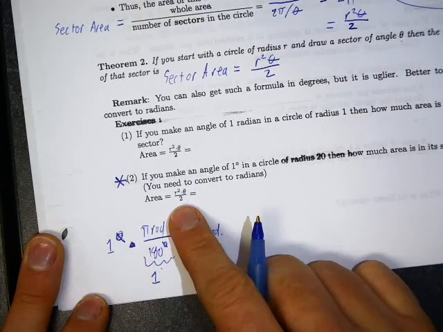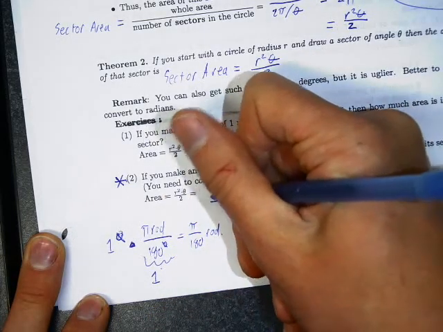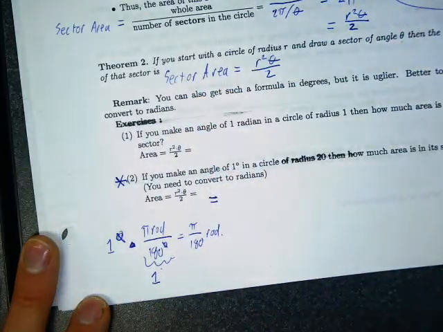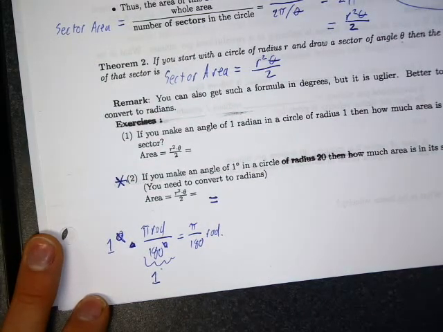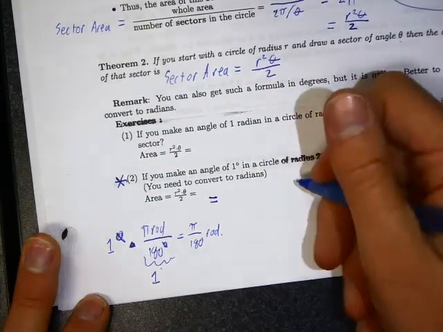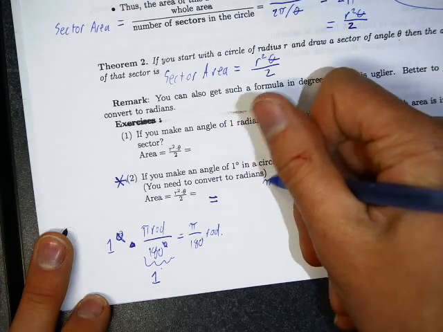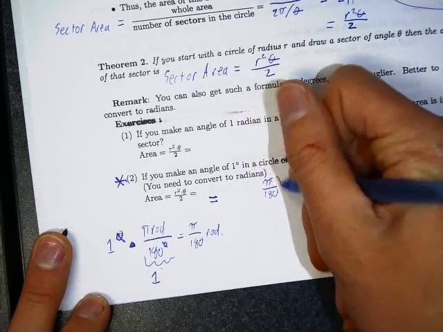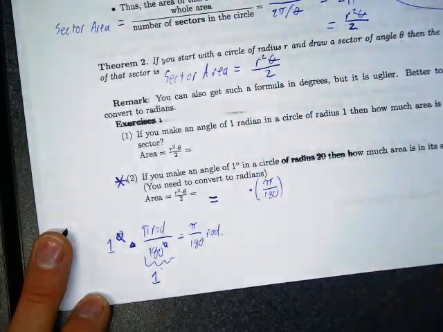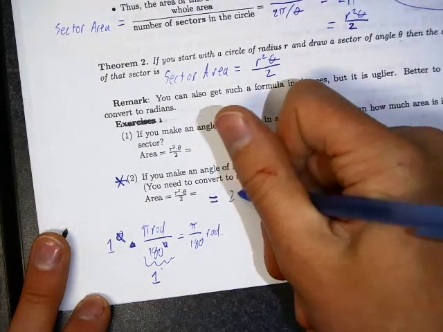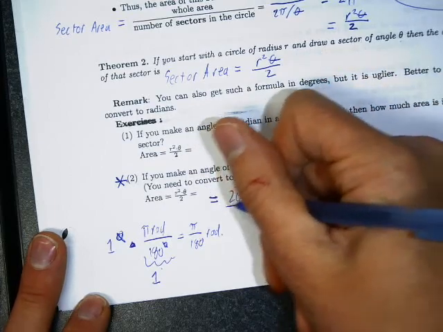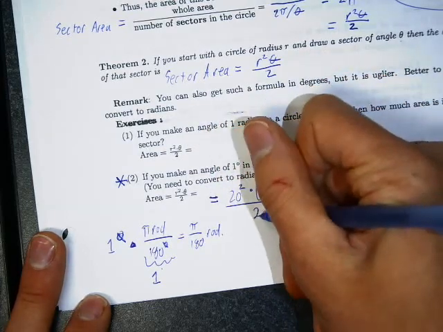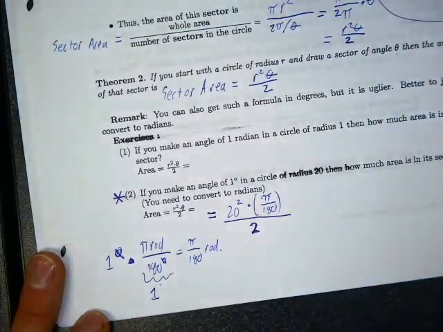Area is r squared theta over 2 equals, what's the radius in this problem? Well, that's theta. That's relevant, though. Pi over 180. But what's the radius? 20. So it'll be 20 squared times pi over 180, all that over 2. And in some sense, there's an answer.